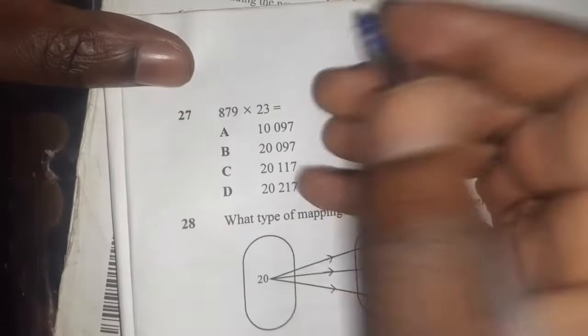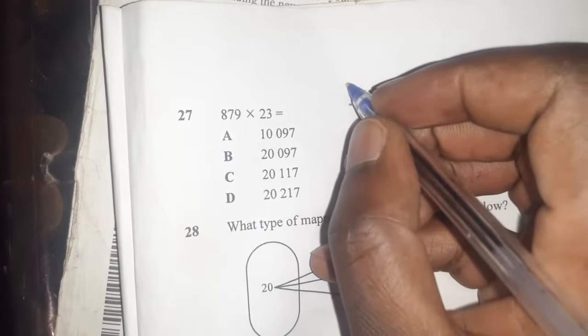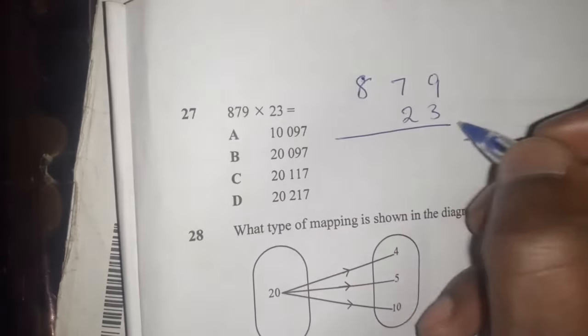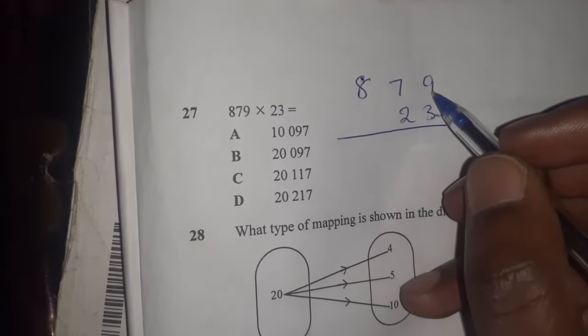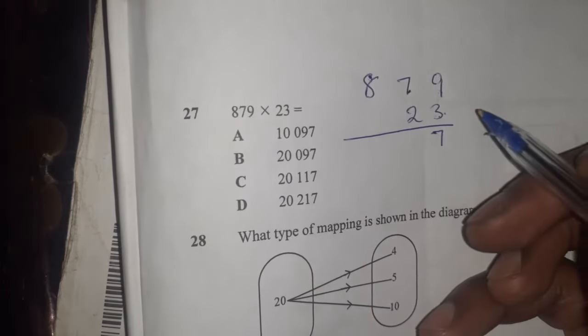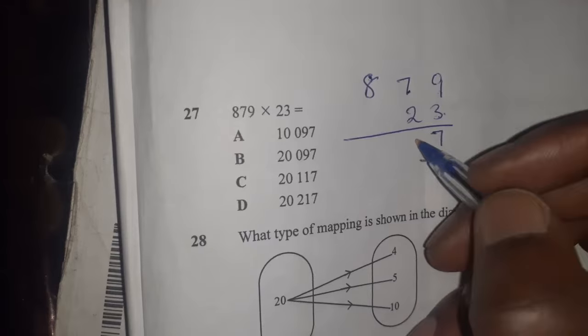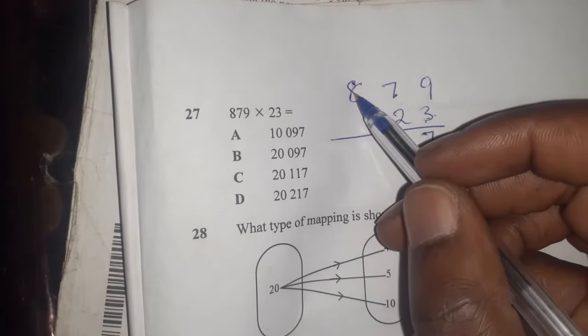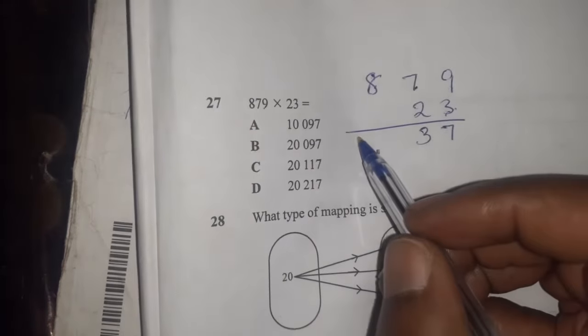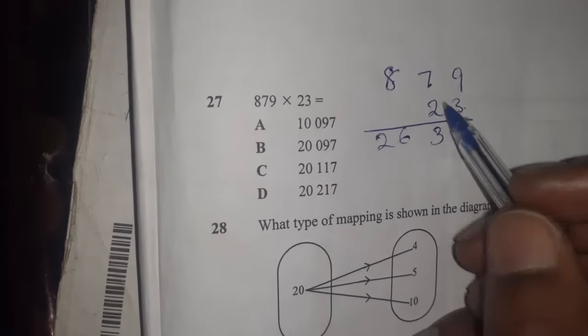So here we are multiplying like ready. 8, 7, 9, 23. So when we multiply these ones, what do we get? This is going to give us 21 plus the 2, we have 23. This is going to give us what? 24. 24 plus the 2, I have 26. 0, this is giving us 18.